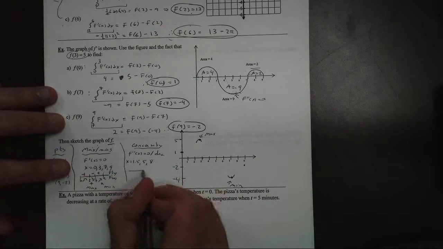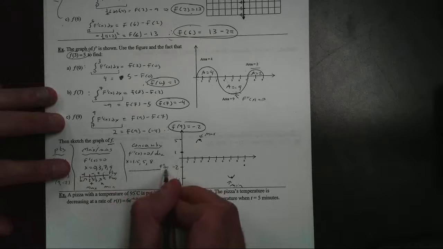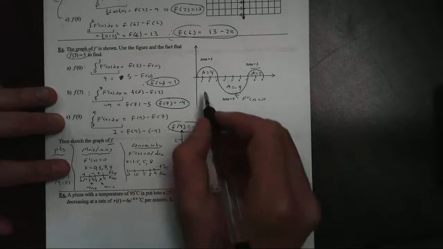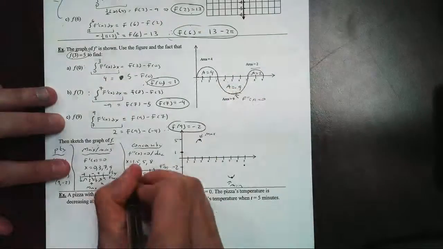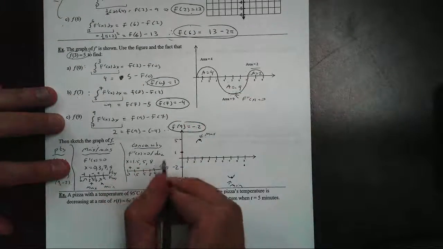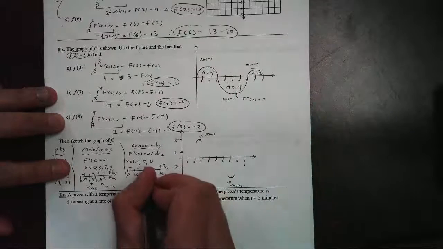So if we do our sign test for the second derivative now, from 0 to 9, with 1.5, 5, and 8, now we're looking at the slopes. Positive from 1.5 to 5, negative from 5 to 8, positive, and then negative.